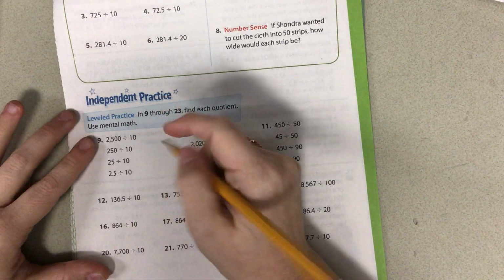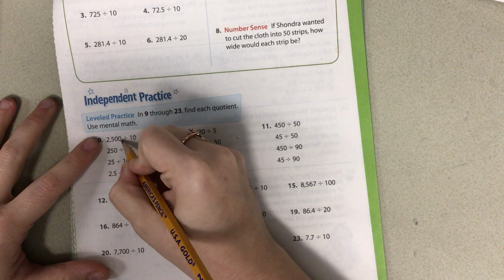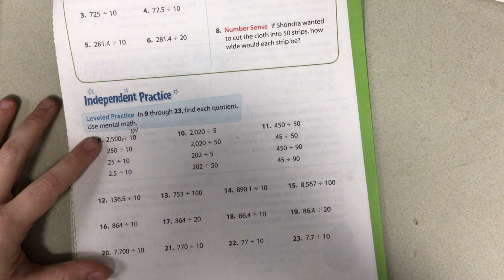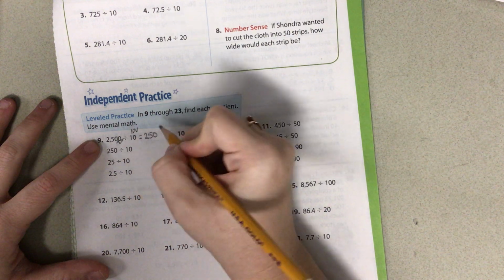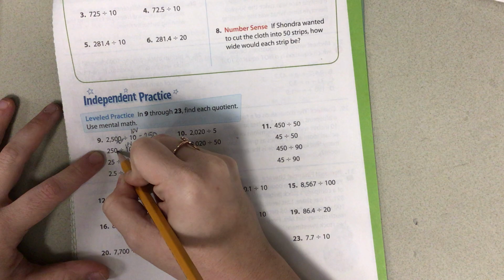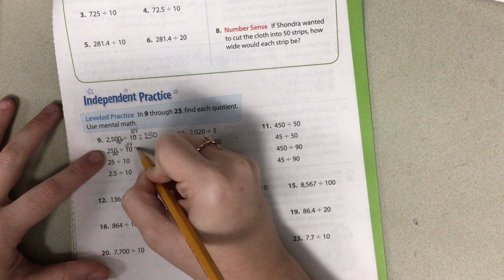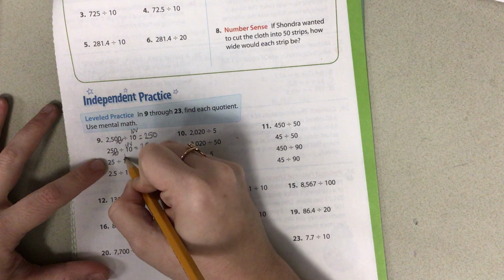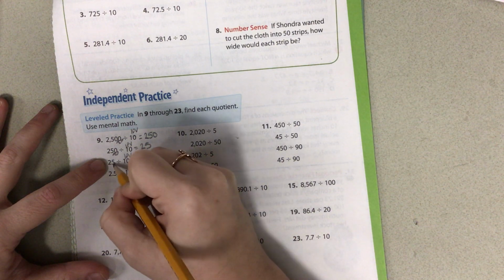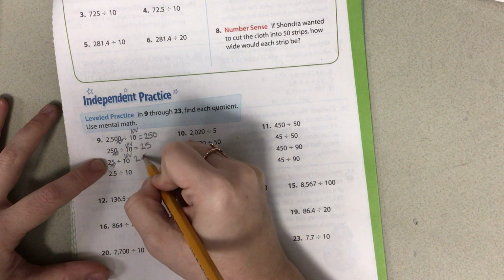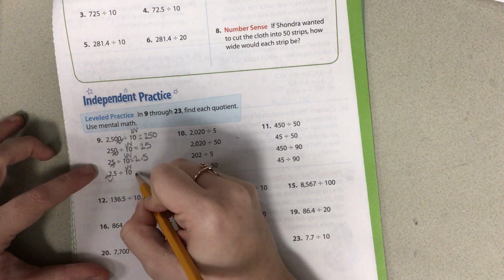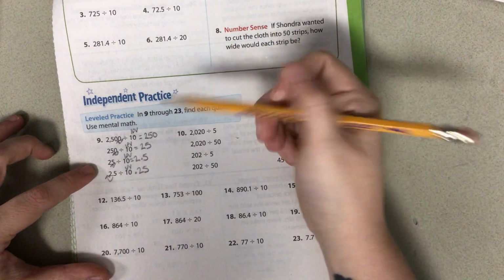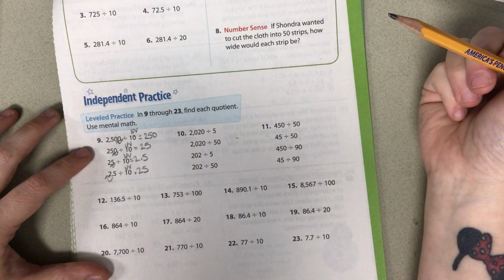All right, so we're going to start with number 9 over here. We're dividing by 10, so we're going to take our decimal. These are one place value, and we're going to come over 1, and that gives me 250. Again, we have one place value. Here's where my decimal is. Come over 1, gives me 25. One place value, decimal goes at the end, move it in 1, that gives me 2 5/10. Again, one place value, we're getting smaller, move it 1 over, we have 25/100. So each time you're just moving it one time.